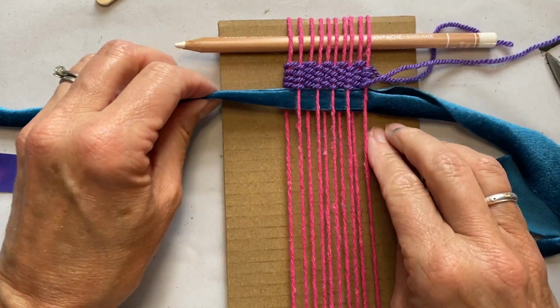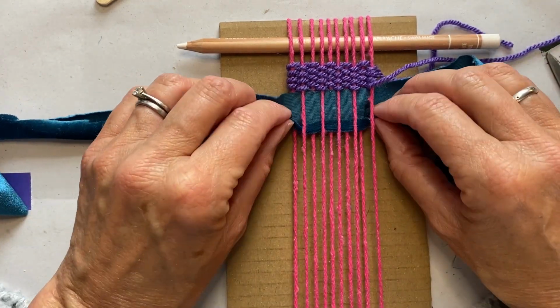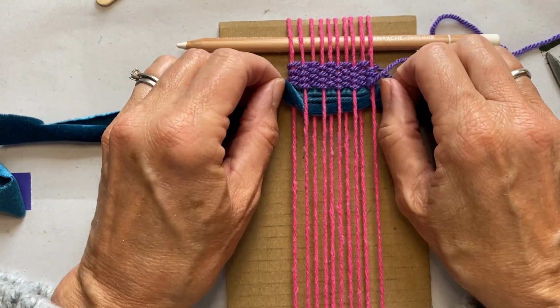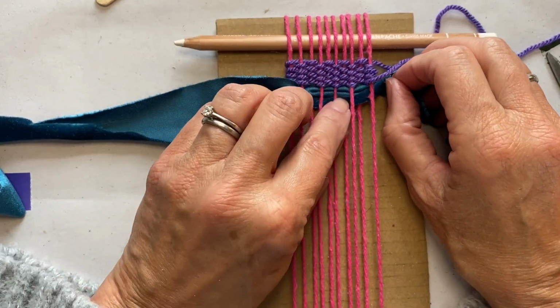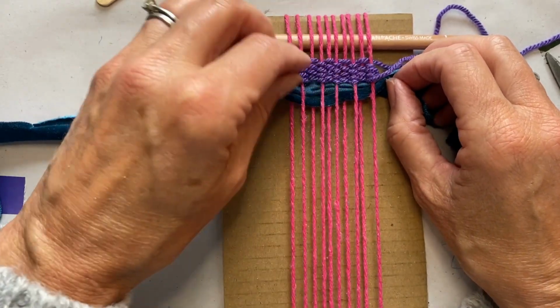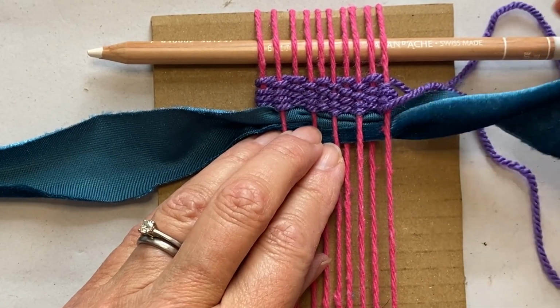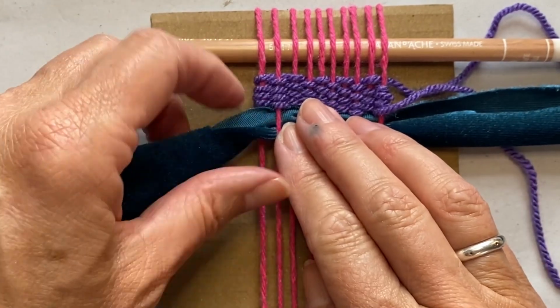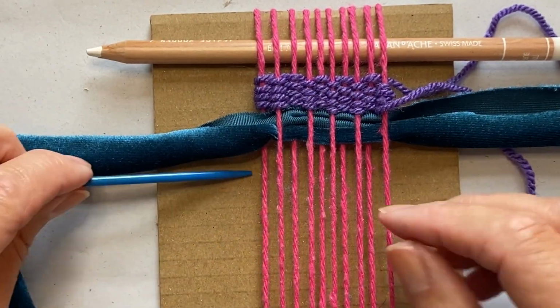Now when you're using the fabric, obviously you could have it really wide, but it works better if it's bunched up like that. I'll leave that bit dangling, and I might come back and trim that at the end.